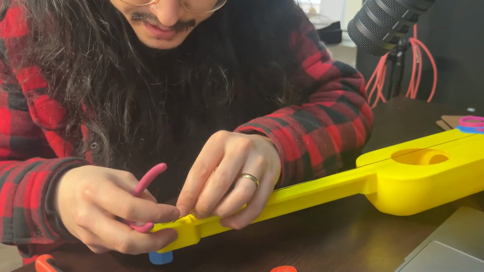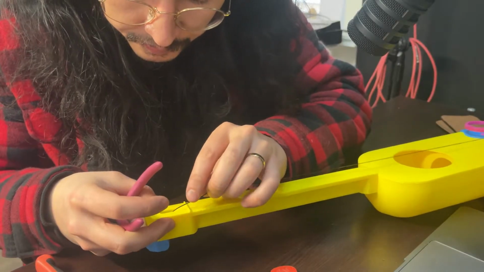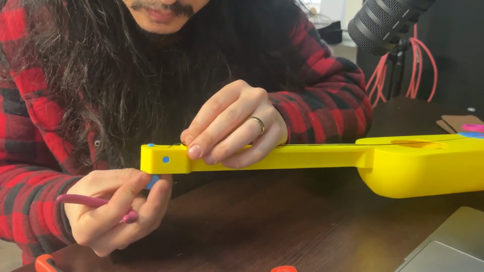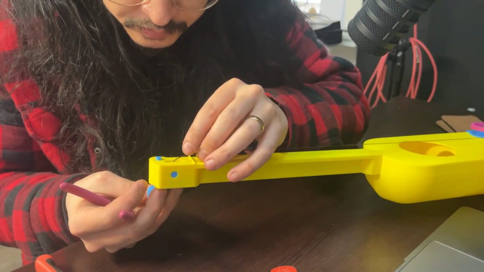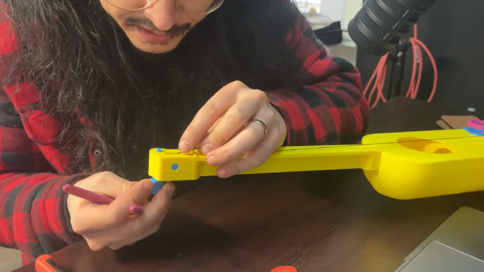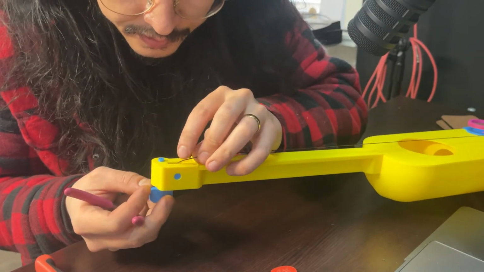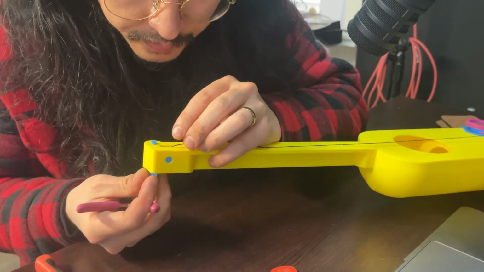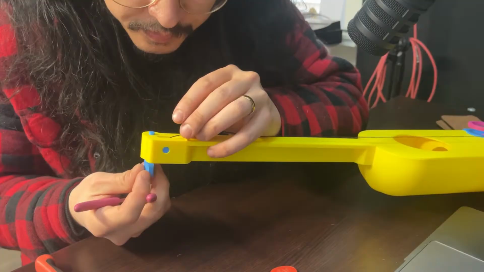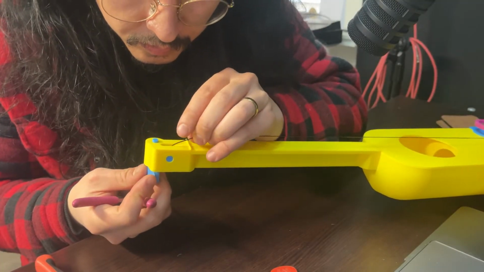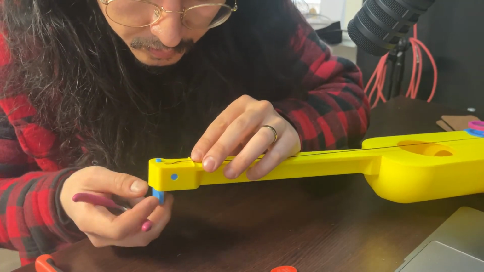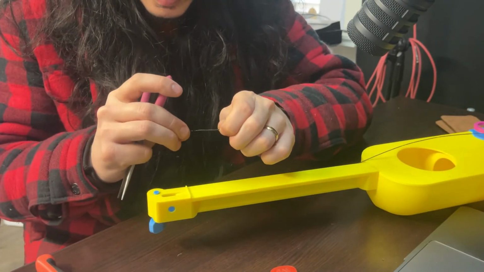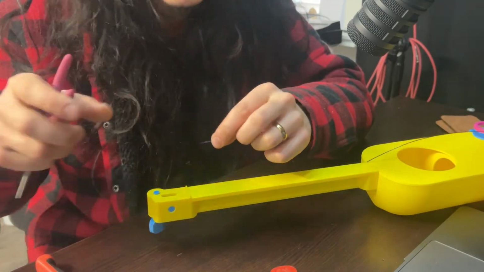Why? These needle nose pliers aren't needly enough. I need more needle, less nose.